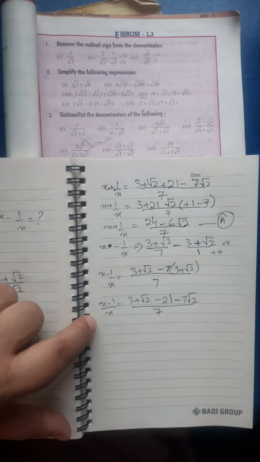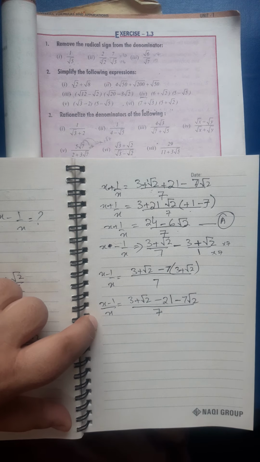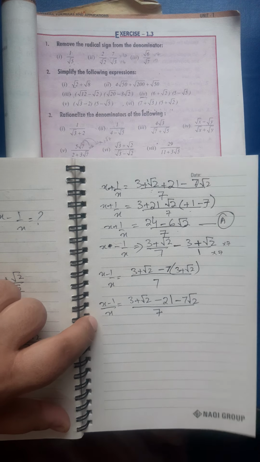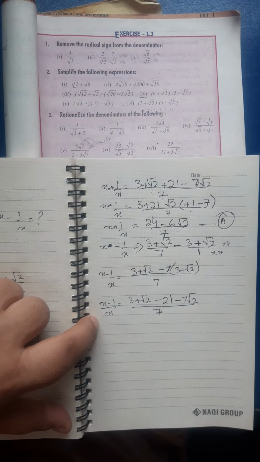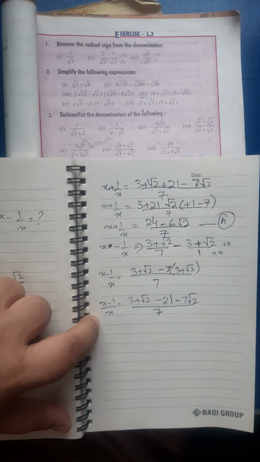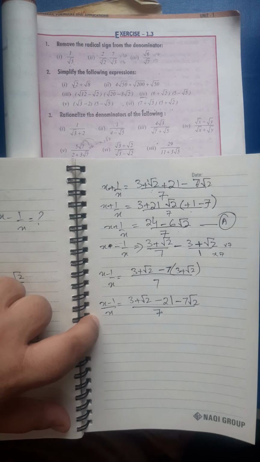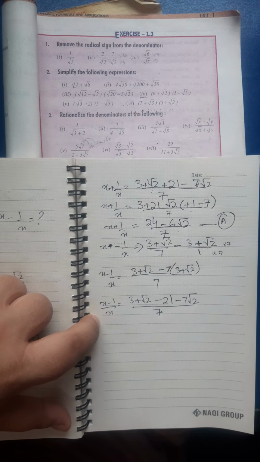So now we are finding x minus 1 by x. As in the previous question, we just have to change the sign, and when we change the sign, the negative sign will change the inner sign and it becomes positive, and later on we solve these values and write down the answer here.